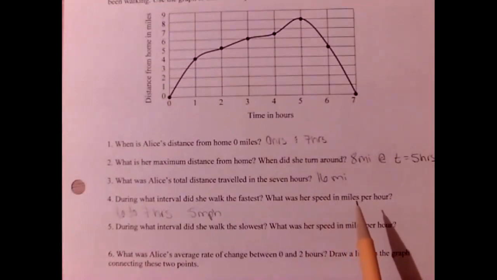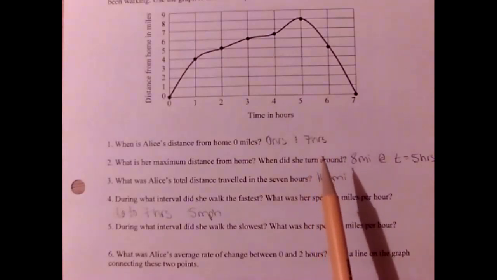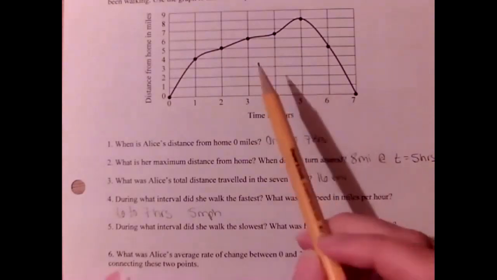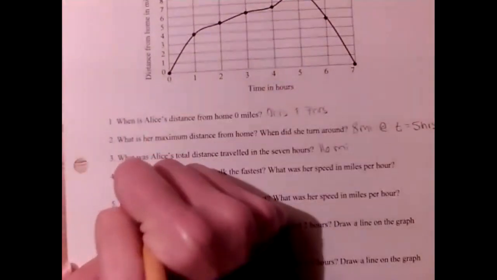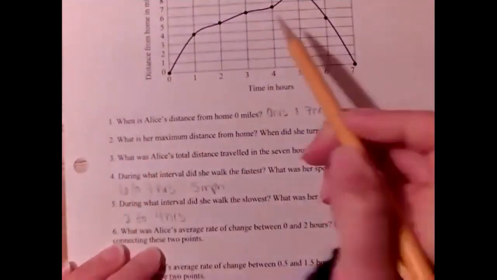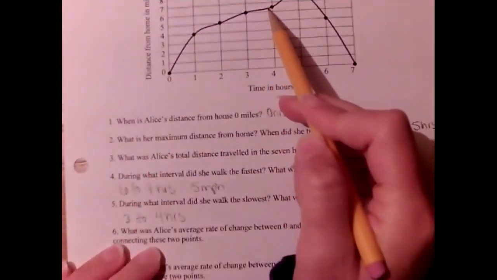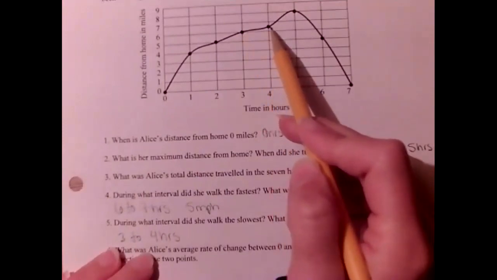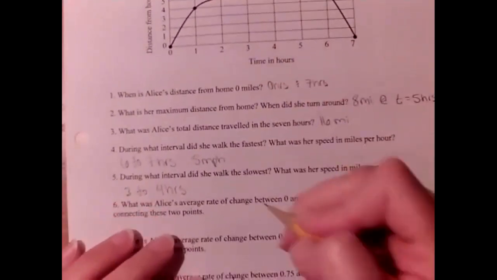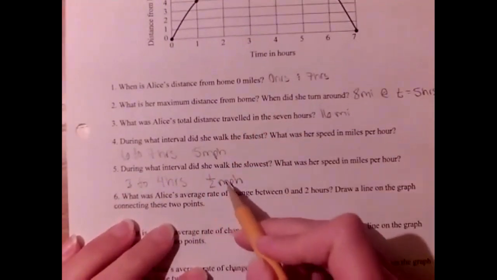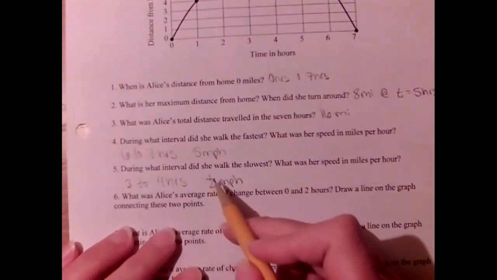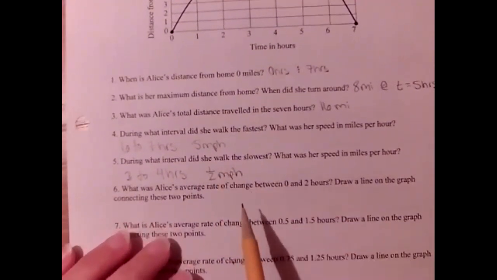All right, during what interval did she walk the slowest? So when do we have the, not steepest, slope, the least steep? Yeah, good. That would be from 3 to 4 hours. And during that interval, it looked like she only walked about half a mile per hour. So I don't know what happened to Alice there. If she got distracted with something, but she was not walking very quickly during that time. I don't know if she twisted her ankle or I'm not sure what happened, but half a mile per hour, she really slowed down.